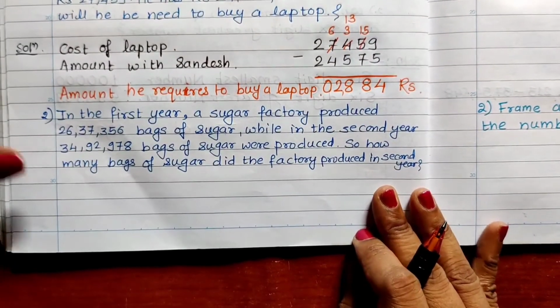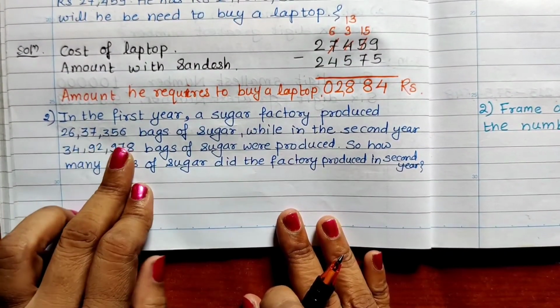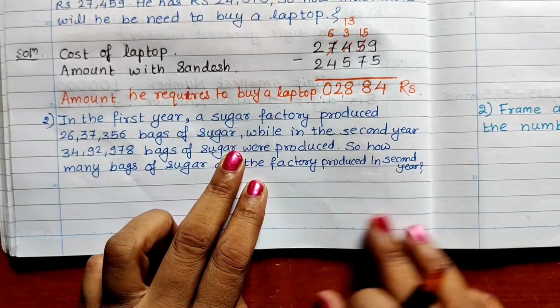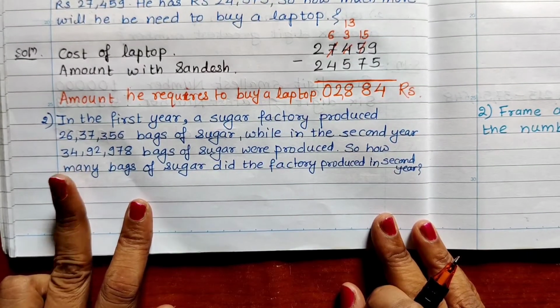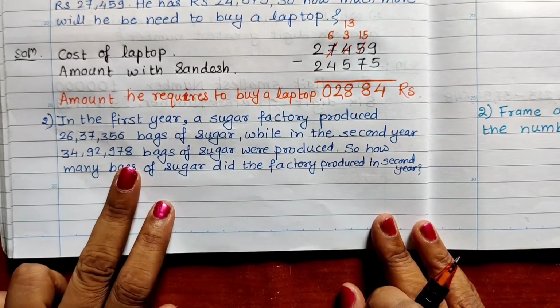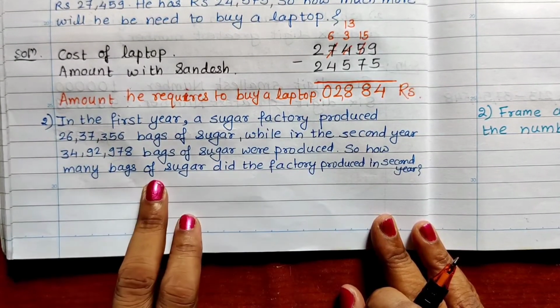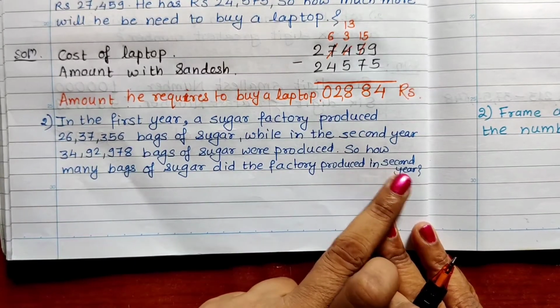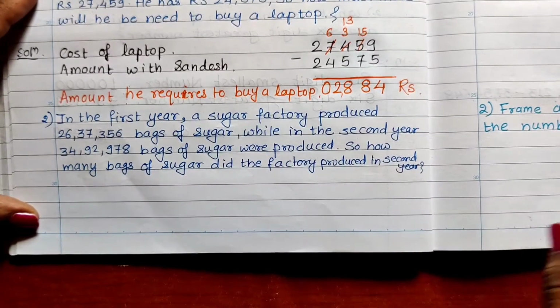Now let us go on to the next sum. In the first year, a sugar factory produced 26,37,356 bags of sugar. In the second year, the factory produced 34,92,978 bags of sugar. So how many more bags of sugar did the factory produce in the second year? Again, we will have to do the subtraction.